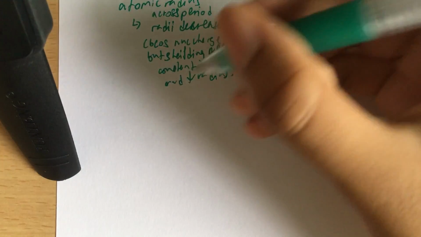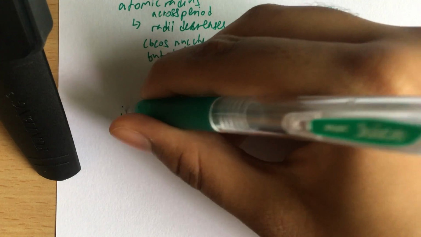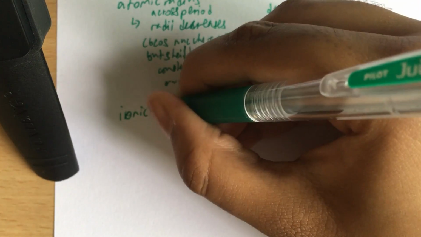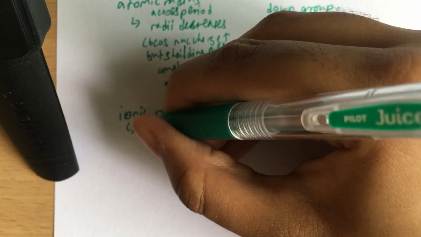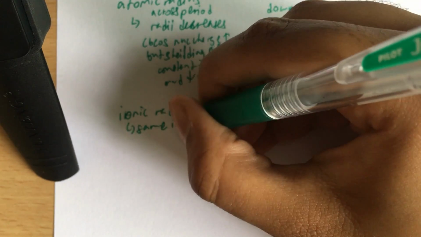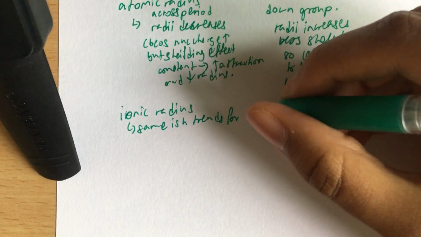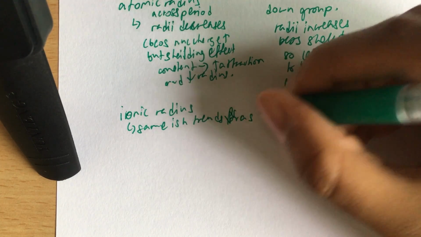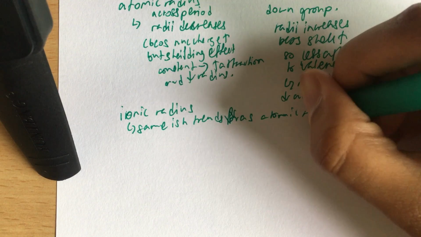Right. So the next one will be the ionic radius. So for ionic radius, if you look at the table again, for the period, you would see that the ionic radius decreases for the cations, and then it suddenly increases and then decreases again for the anion. Yeah, so why does this happen?